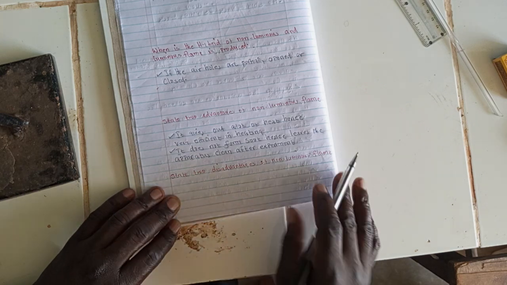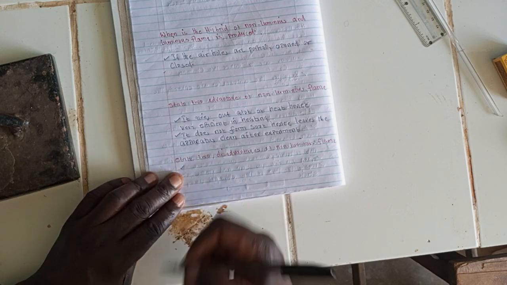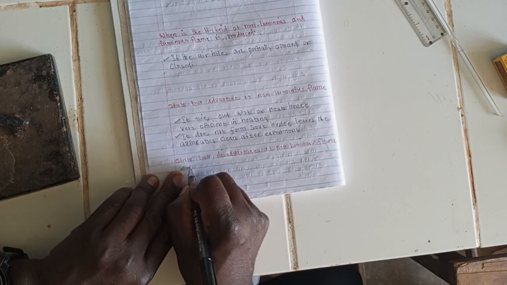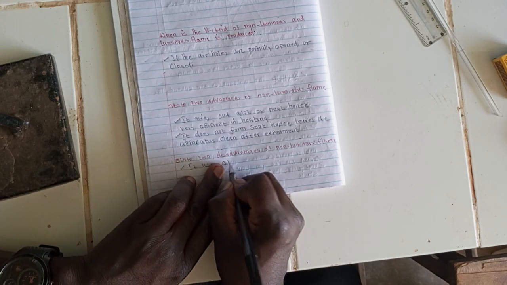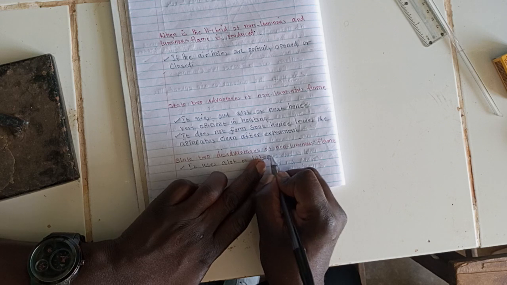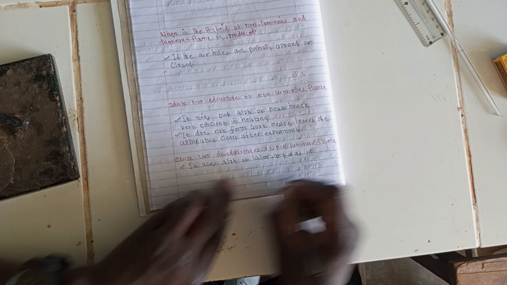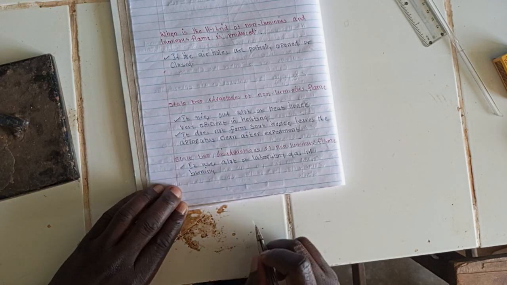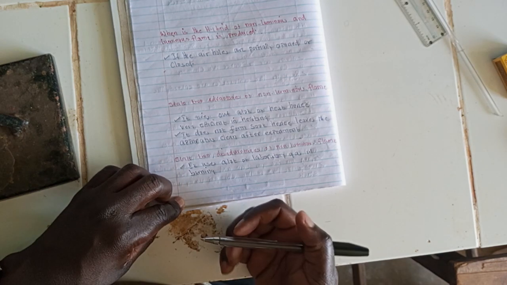Now, what are the disadvantages of this non-luminous flame? One of the disadvantages of this non-luminous flame, it uses a lot of laboratory gas in burning. Two, it cannot be used for lighting purposes since it produces very little light.